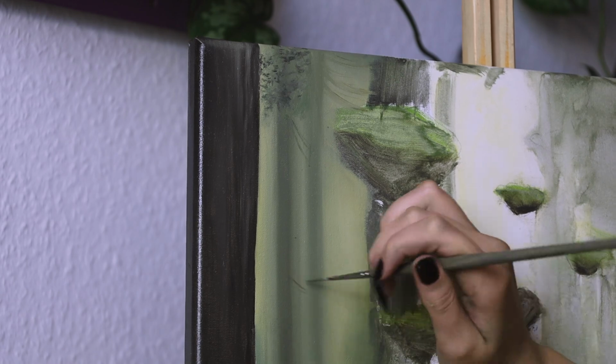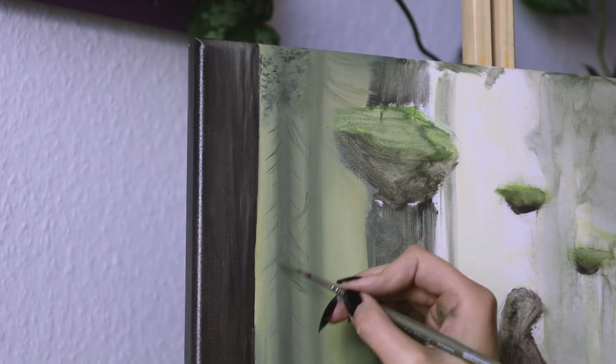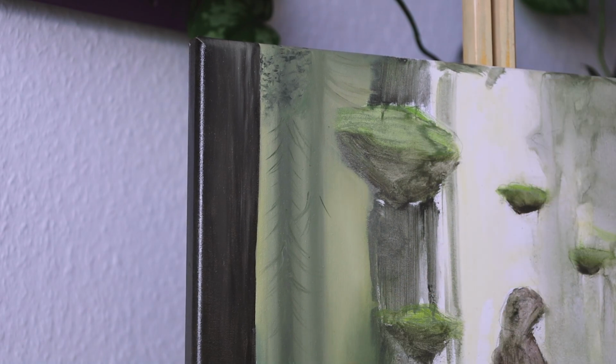Sometimes I just can't help myself but add some details that aren't even in the reference, like these branches on the trees in the background. I think it adds a lot more interest to the area, and I'm so glad I freestyled it a little bit.